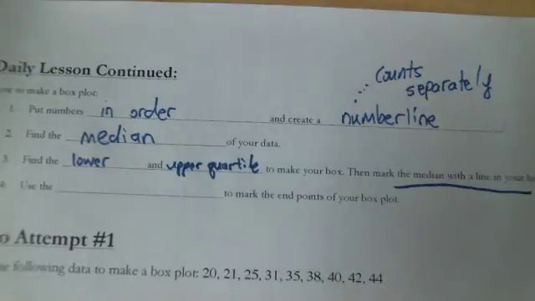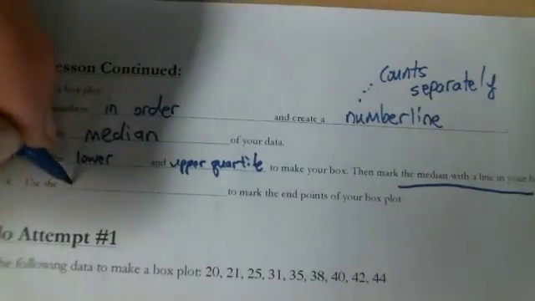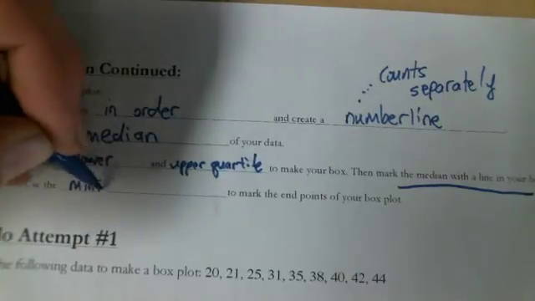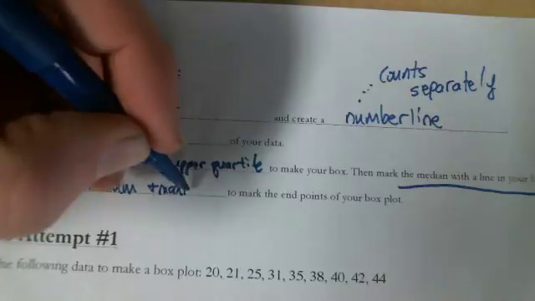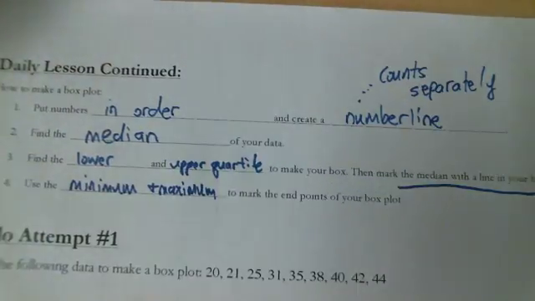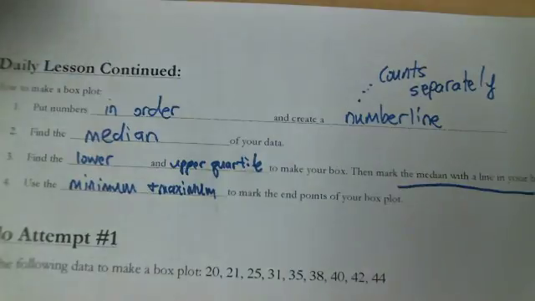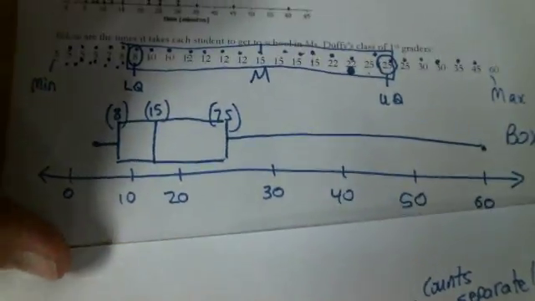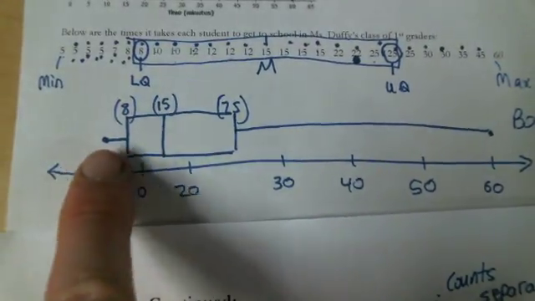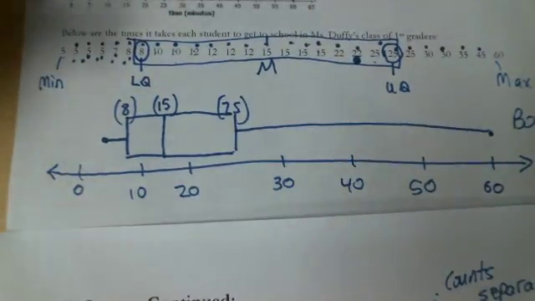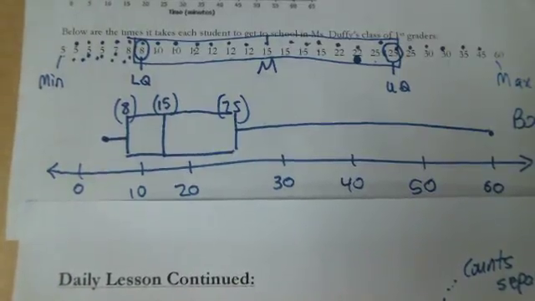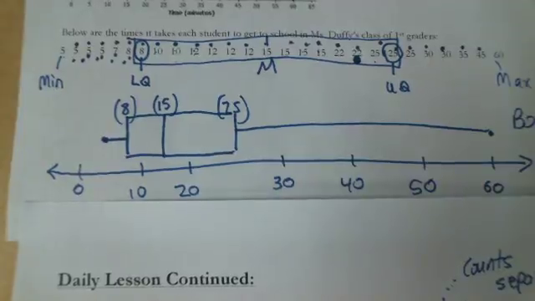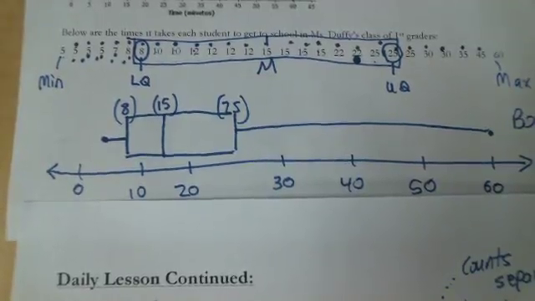And then we're going to use the minimum and maximum to mark the endpoints of your box plot. So what am I talking about there? I'm talking about these lines that come off the side and show us where those markings are. So if you are confused on any part of this video, go back and pause so you can understand the steps that it takes to actually make one of these box plots.